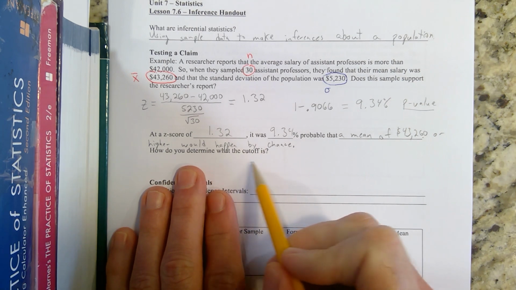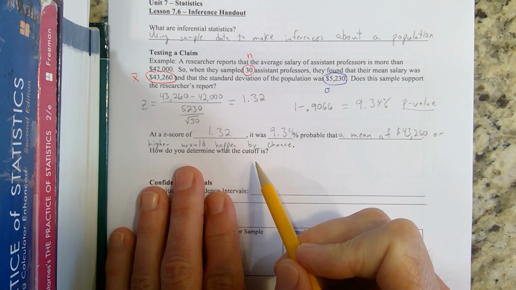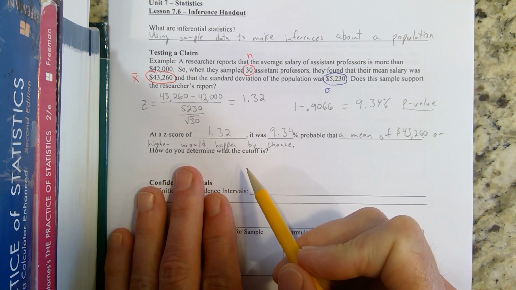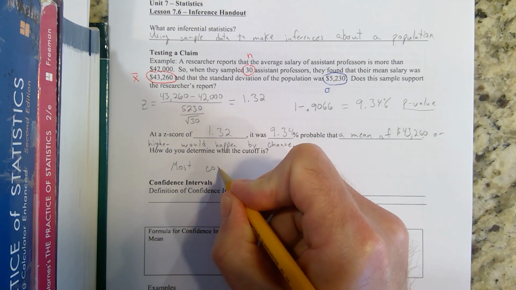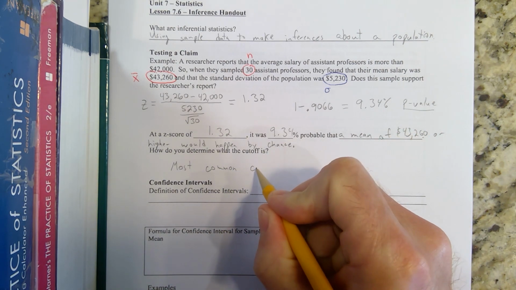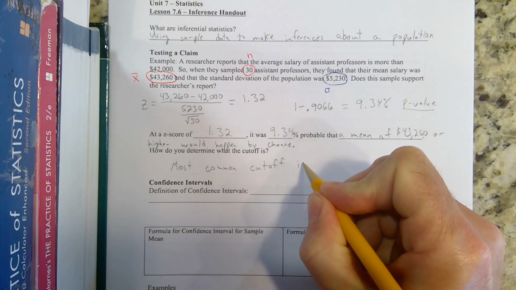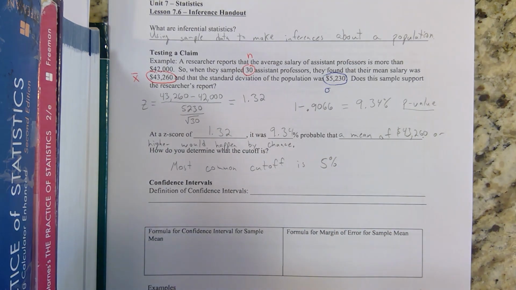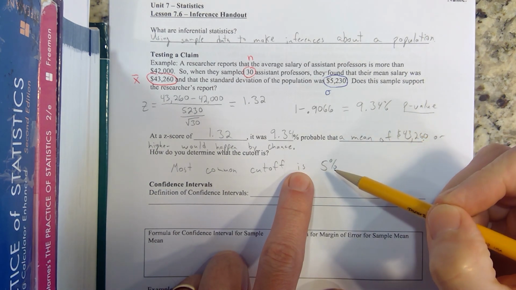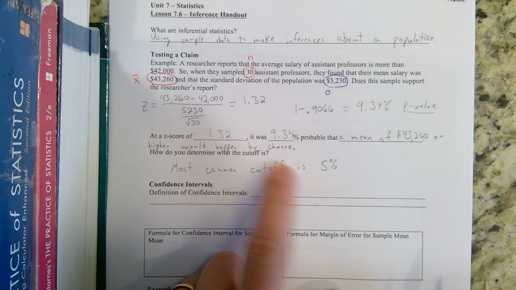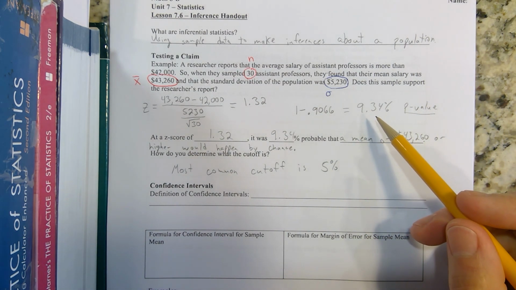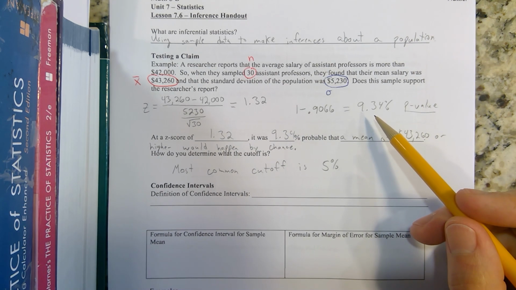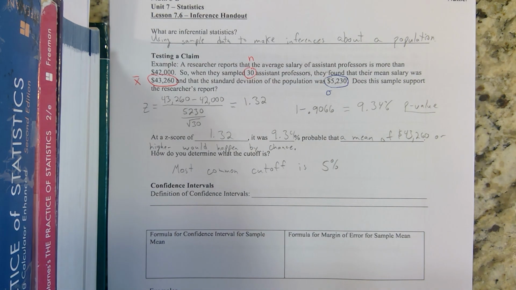So how do I determine the cutoff for enough evidence? A lot of times the problem might just tell you what the cutoff is, and if it doesn't, for now, this isn't AP statistics, so I'm just going to go with the most common choice. The most common cutoff is 5%. So if we have a p-value that's below 5%, we'd say, oh, we have enough evidence. We think the 42,000 just isn't right. But when our p-value is more than that, we say, we'll chalk this one up to random chance. It happens sometimes, so this is one of those times.